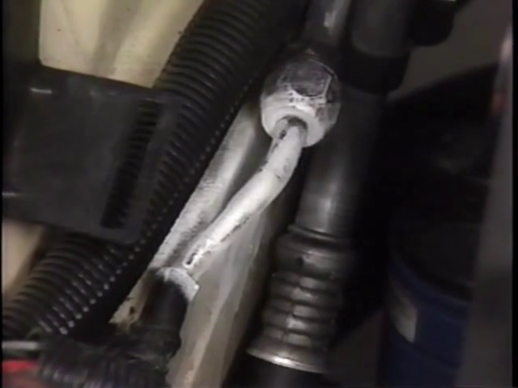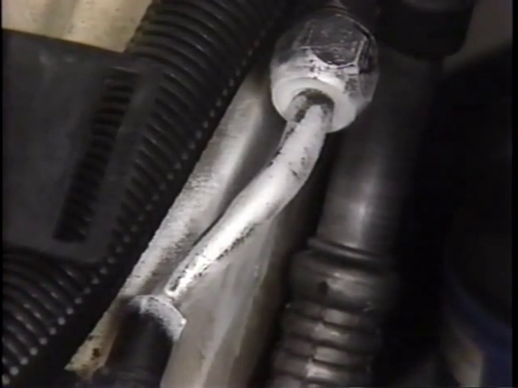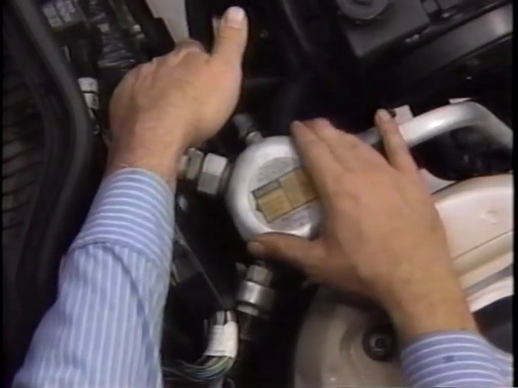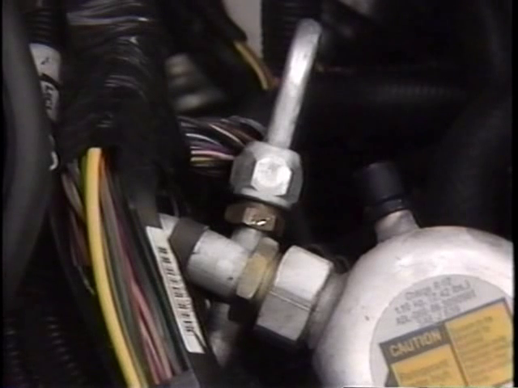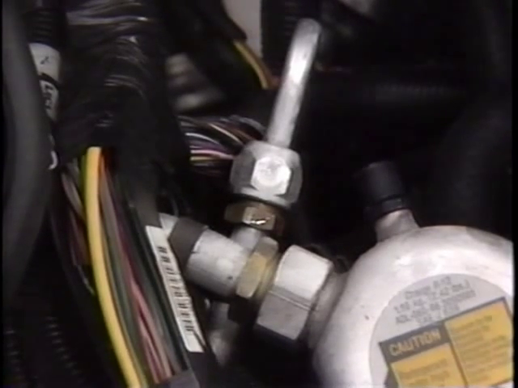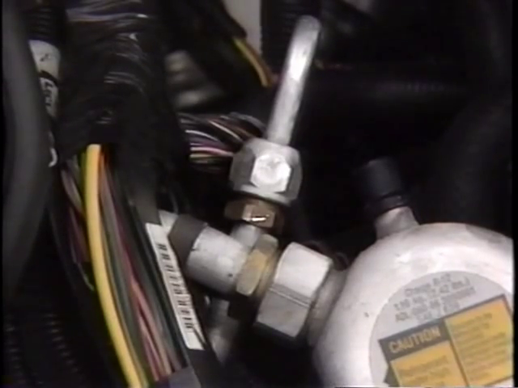Check for frost on the lines. This indicates a restriction, which is acting as an orifice and allowing the refrigerant to evaporate before it reaches the evaporator. Frost on the line after the orifice tube may indicate a blocked tube. This is because the small amount of refrigerant getting past the blockage is under low pressure and is evaporating immediately before it reaches the evaporator.